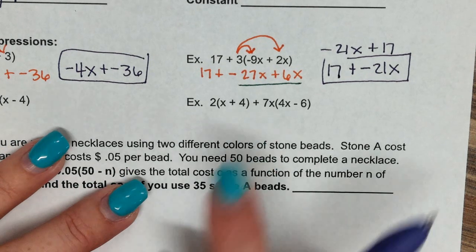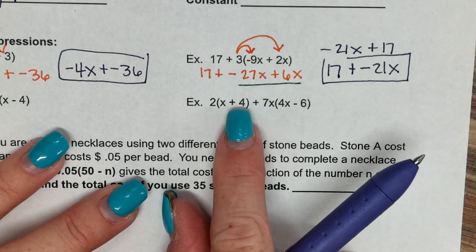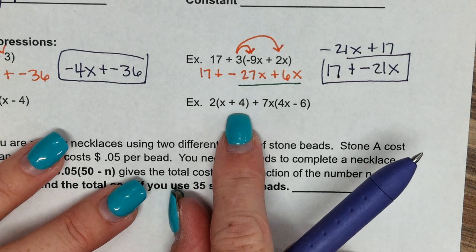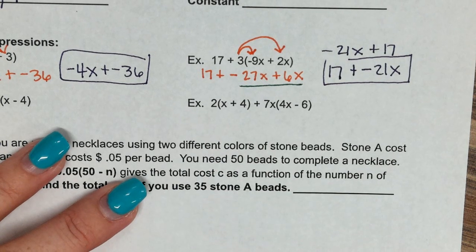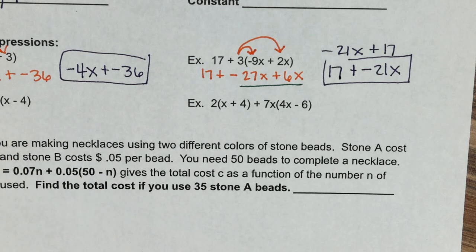Good? All right, try this one on your own. What do you see that's different? How many parentheses are there? So you're going to have to distribute both sets of parentheses individually and then combine your like terms.